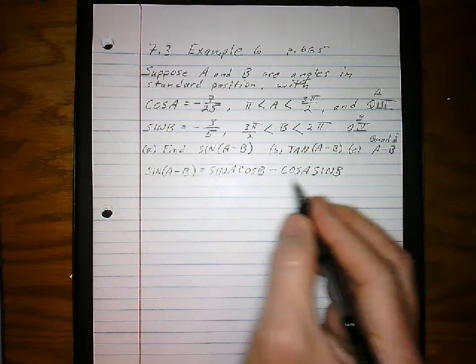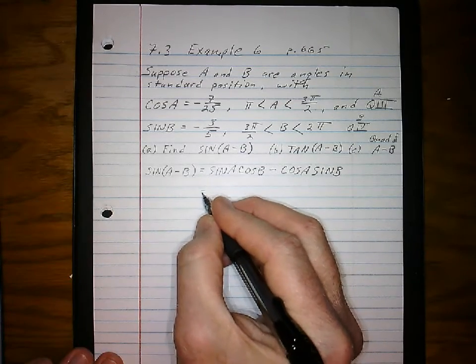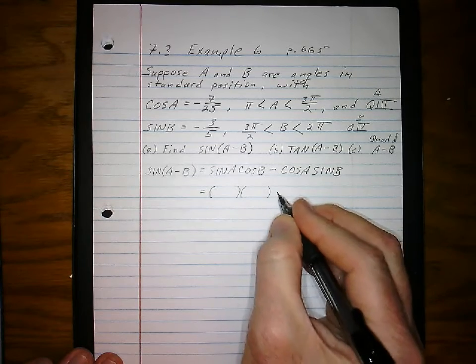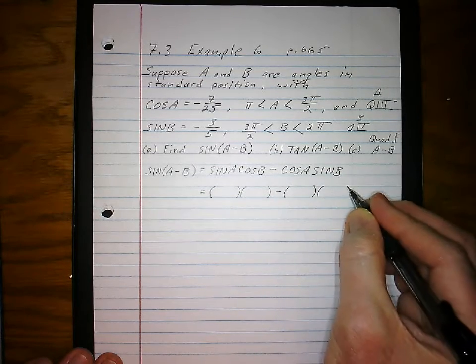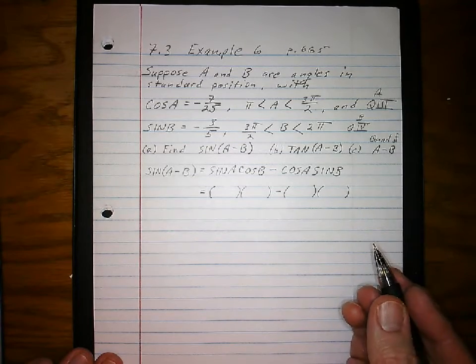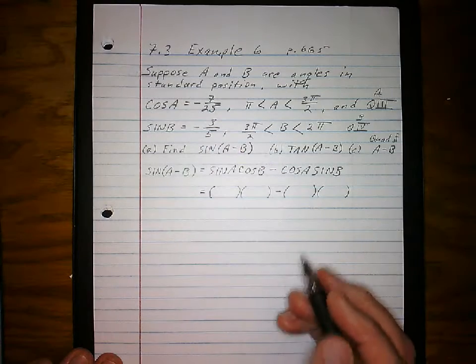And we know that each one of these, cosine of A is a ratio, right? Cosine of B is a ratio. Cosine of A is a ratio. Cosine of B is a ratio. And we've been given 2 of these ratios. We've been given cosine of A is -7/25.